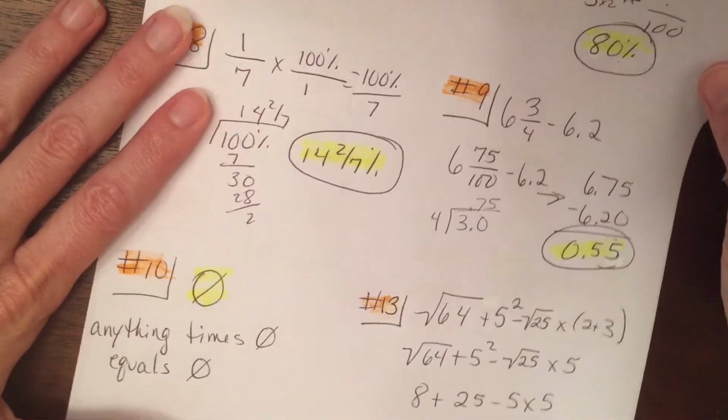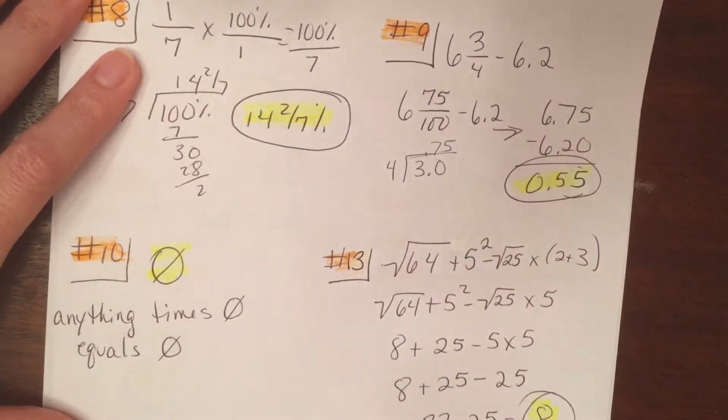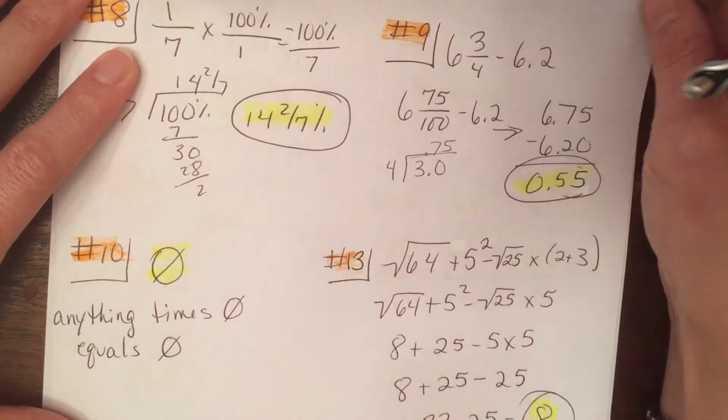Number 10. You might have just started multiplying all of this out and then finally got to the end and realized it was all multiplied times 0. But when I saw it, I saw a 0 at the end, and I said, well, it doesn't matter what the first numbers are. When I finally multiply by 0, the answer is going to be 0. Anything times 0 equals 0.